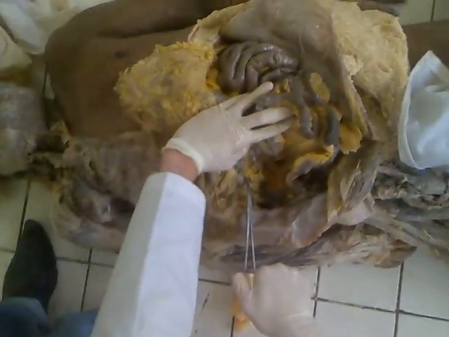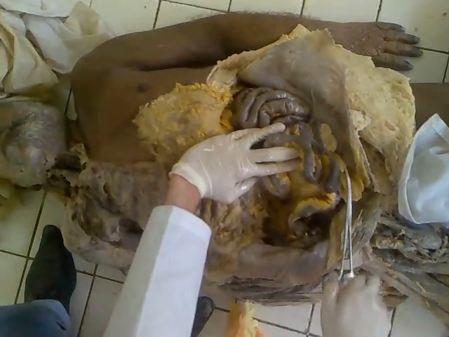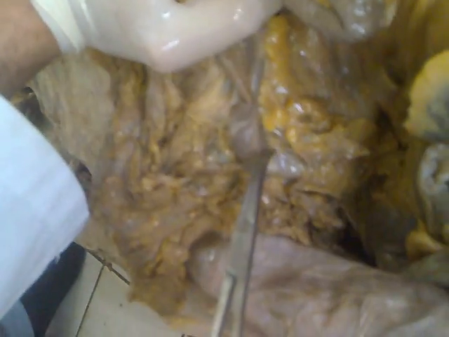If you can take a wider view so that the people know where we are, the orientation. This is the abdominal wall reflected. Here we have the ileum terminating at the cecum. Going up you have the ascending colon. Then you have the right colic flexure or the hepatic flexure. Then you have the transverse colon. Okay?